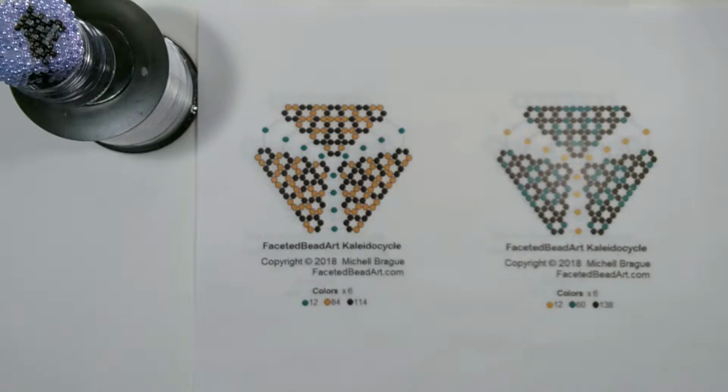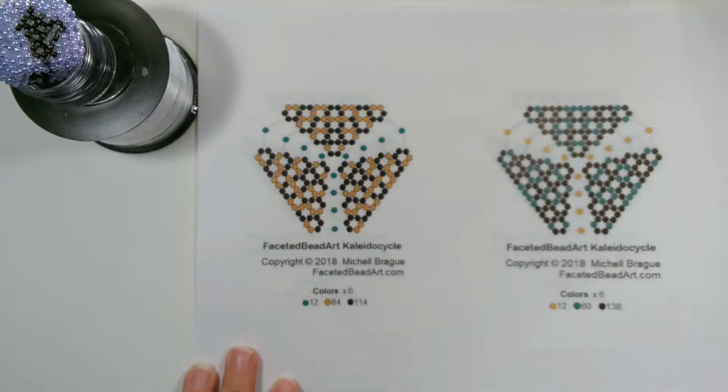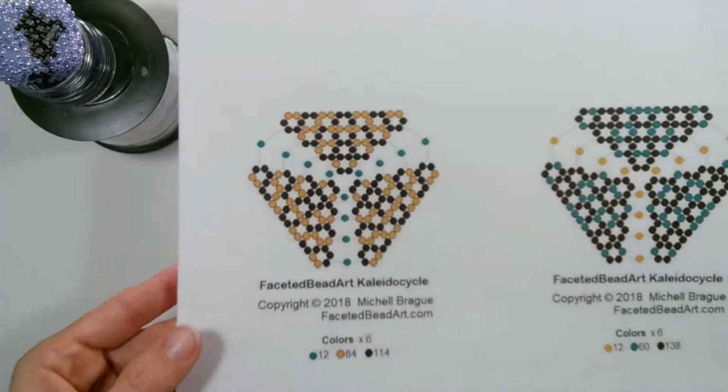But this video series is just for a very simple kaleidocycle, so that you can easily learn the different parts of creating it. Here are the 4 designs for our 4 triangles we will be using in this kaleidocycle.